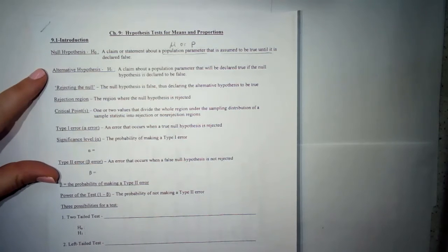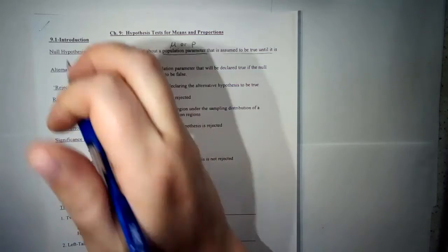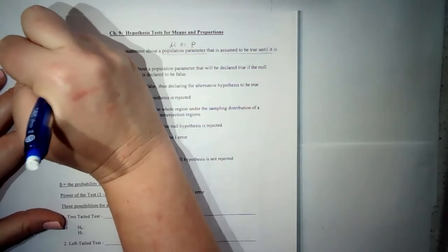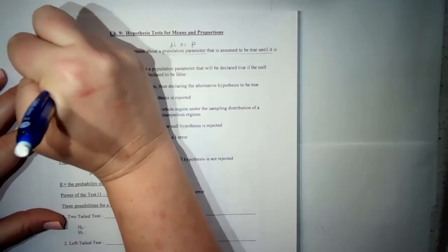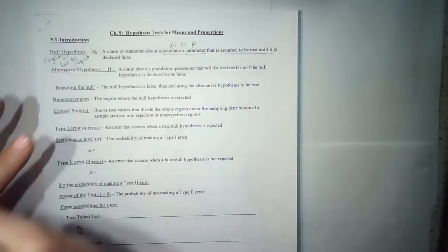Here's the other funny thing. You can't reject or accept a null. You can only reject or fail to reject. We never say we are going to accept the null. We either say we're going to reject the null or we're going to fail to reject the null. I know it's really strange. There's a lot of weird wording in chapter 9, but that's the lingo. And after you have completed a problem, you will have to use that lingo. You will have to tell me, reject the null or fail to reject the null.